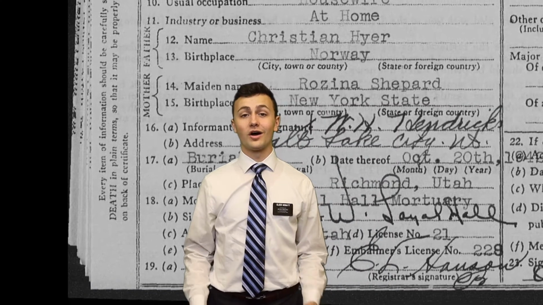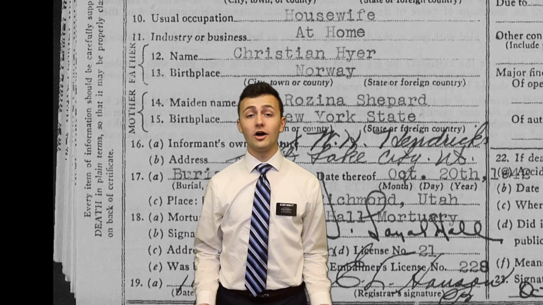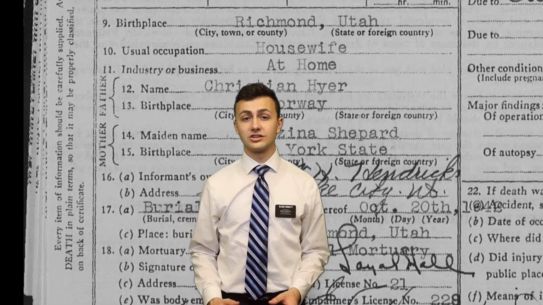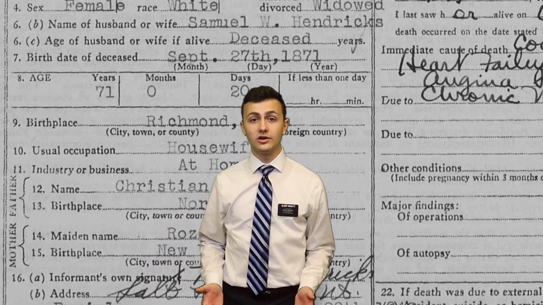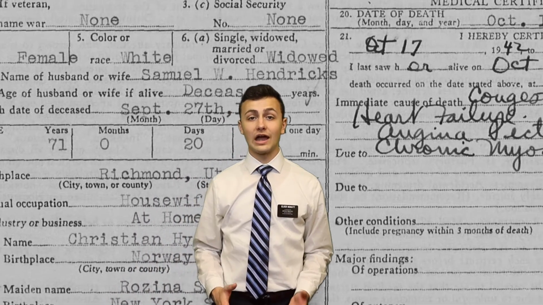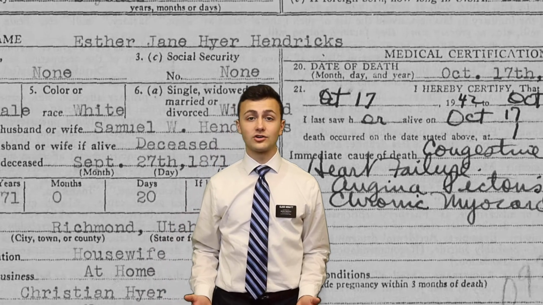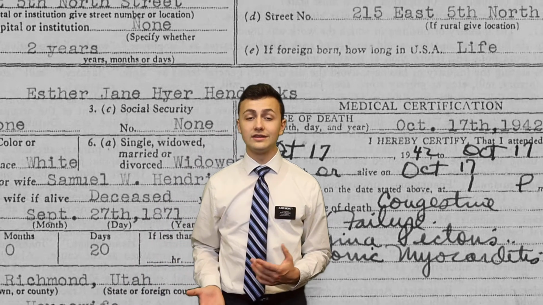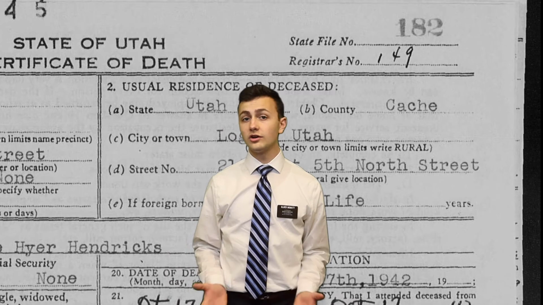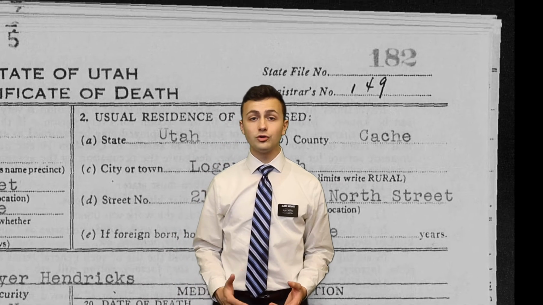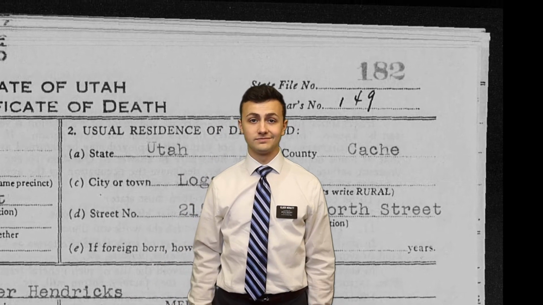There are many reasons why you should index. First of all, it helps other people. Without indexing, searching for records would be incredibly difficult. Also, it helps you understand how to read sources and better understand the nature of human error in the indexing process. And lastly, it gives you something simple to do if you're afraid you're going to mess up your own family line or if you just don't know what to do to continue.